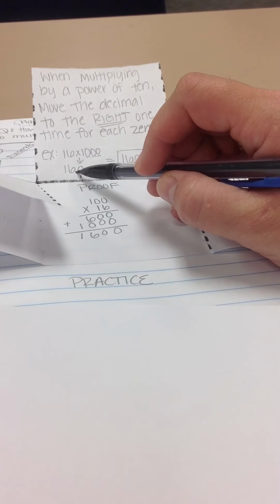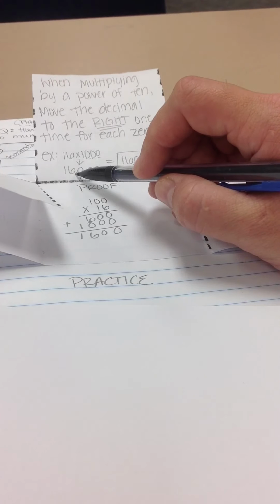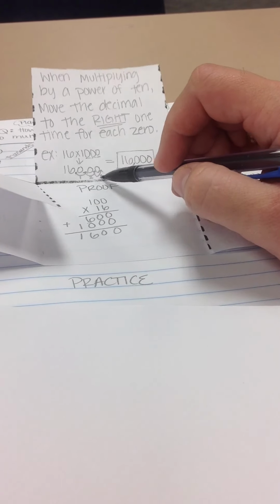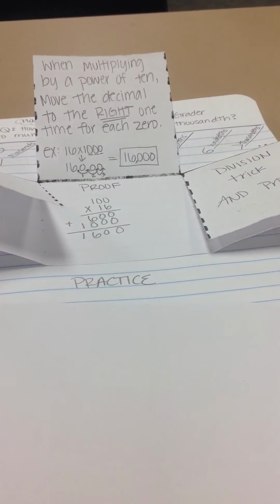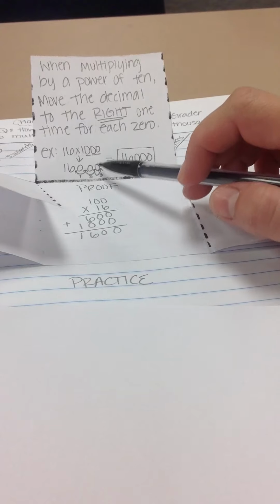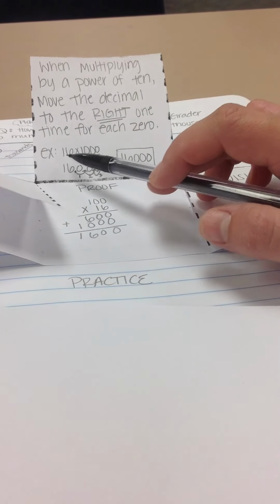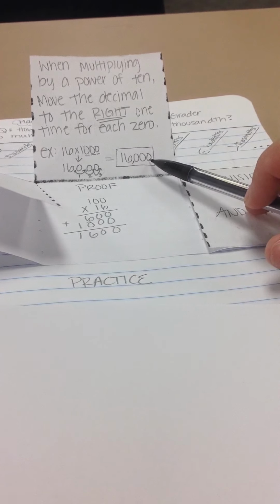So I find my decimal on a whole number. Remember, it hides at the back. And I'm going to move it 3 times to the right. 1, 2, 3. I even put my 1, 2, 3 down at the bottom so I made sure I counted. And then for every blank spot, you can fill in a 0. My decimal's hiding at the back. That means this is a whole number. So 16 times 1,000 is 16,000.